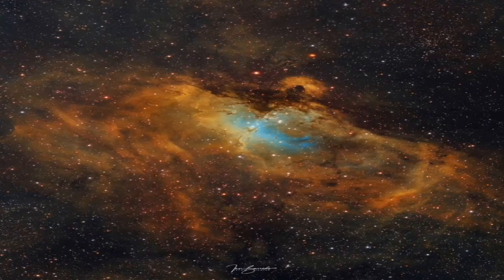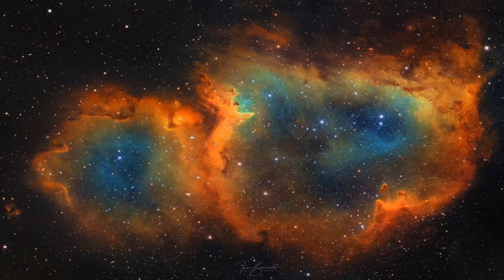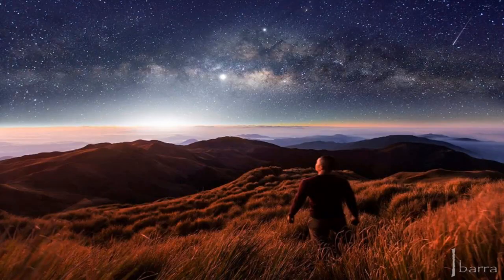Say for example this Eagle Nebula. This Lobster Claw Nebula. We have also this Sol Nebula. And lastly our own Milky Way.